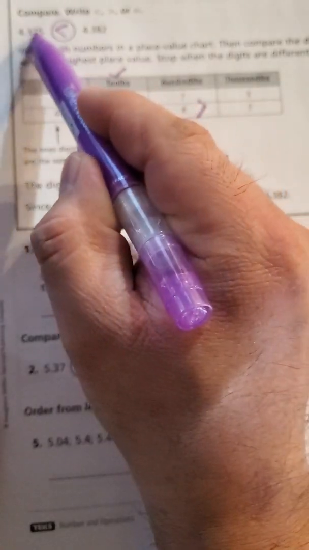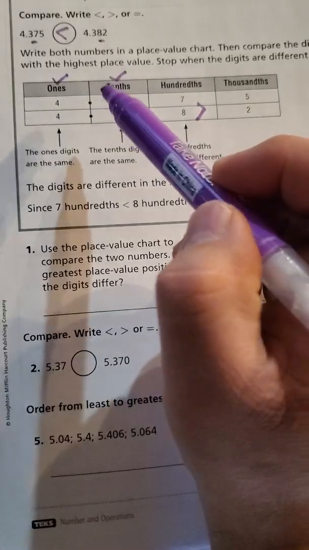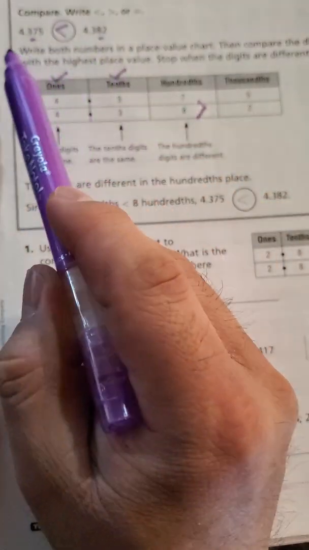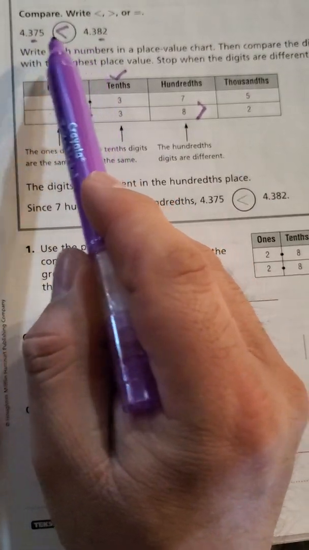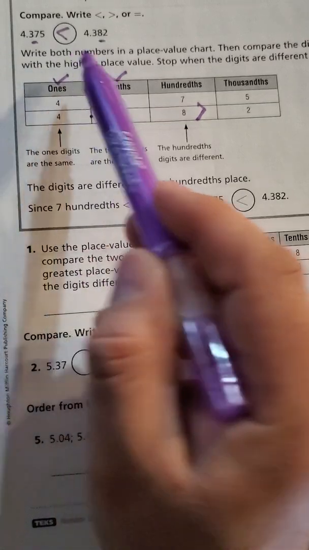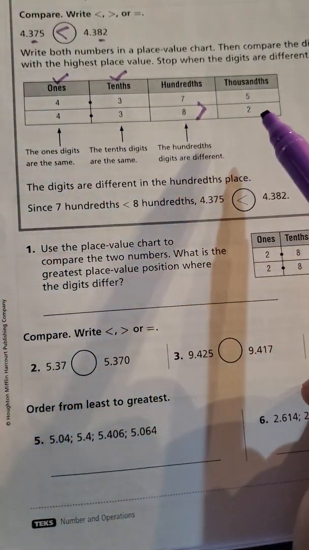The reason being is this 7 and this 8 here. Now don't try to go back and forth here. The 4s look good, the 3s look good. No, you need to line up the decimals like it shows here.